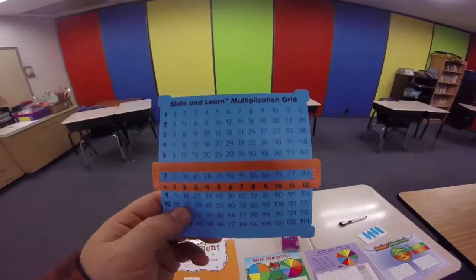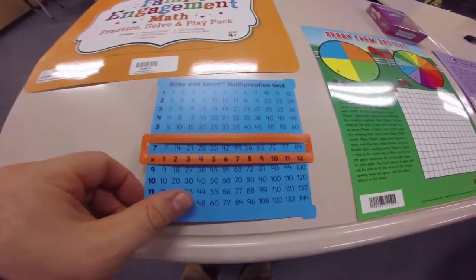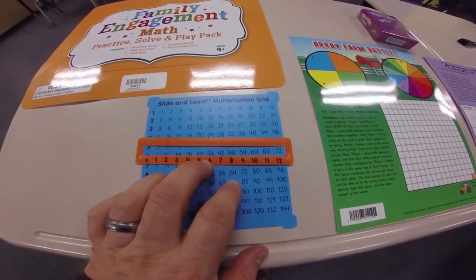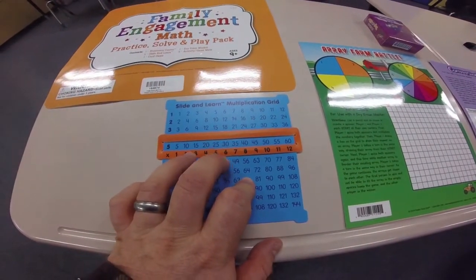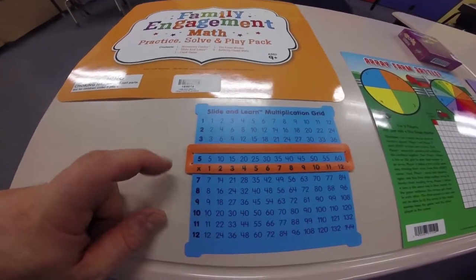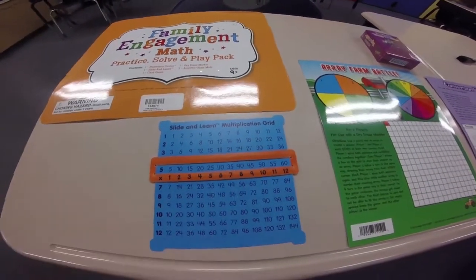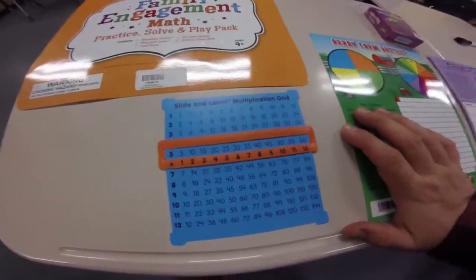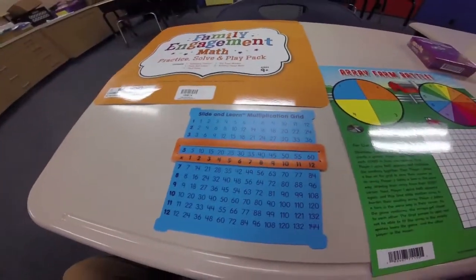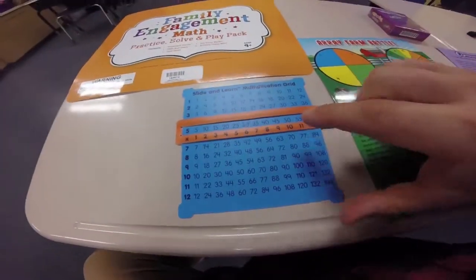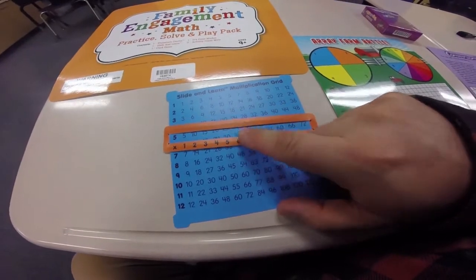All right, guys, your family math packet comes with other things as well. One of the coolest things that they have in here is, I know math facts are a little bit difficult for some of you to do. We have this slide and learn multiplication grid, all right? And if you check it out, you can easily tell your facts just by doing this. If you want to know your 5's facts, 5 times 7 equals 35. I know 5s, most of you probably can skip count by 5s, so that's not something that you really need to do. So maybe 7s are difficult for you.